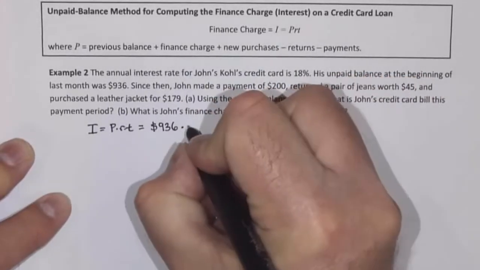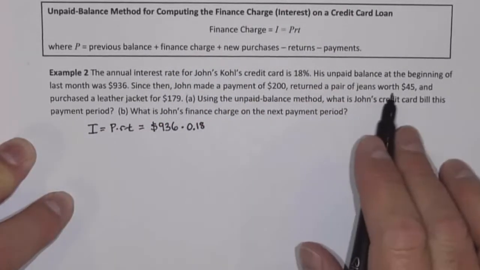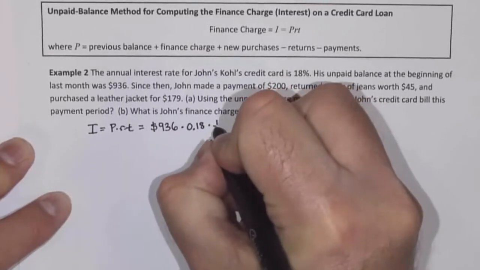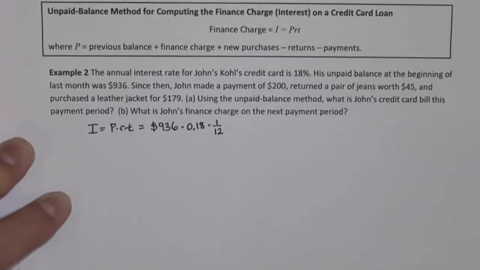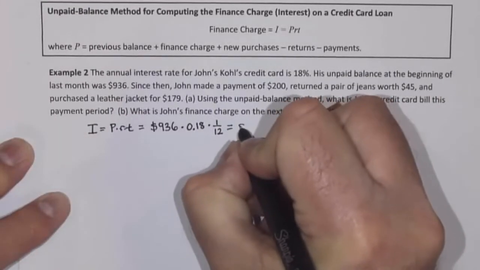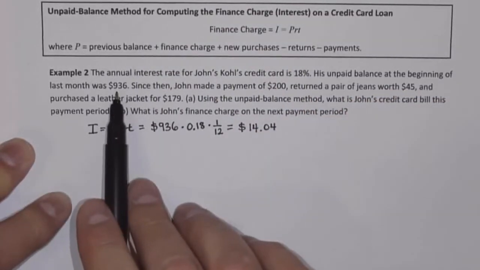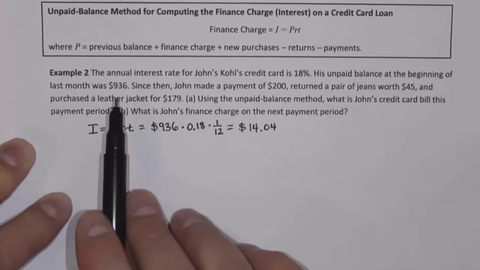Now his interest rate is 18%. So as a decimal, that is 0.18. And his time, we're talking about a 1 month period. So that would be 1/12 of a year. So John's finance charge is going to be 936 times 0.18 times 1/12. So if I bring in my calculator, 936 times 0.18 times 1/12, that is equal to $14.04. So John has to pay $14.04 in interest on this $936 balance that he carried.